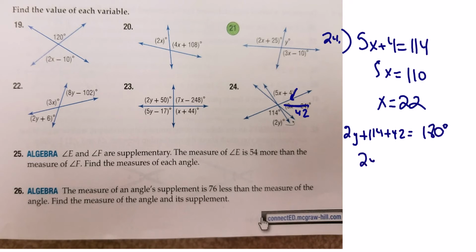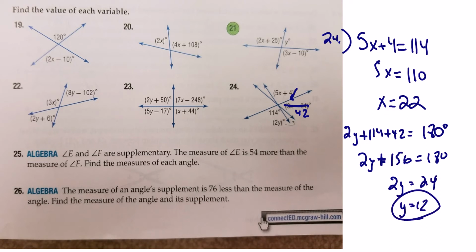I get 2y plus 156 equals 180. I subtract 156 from both sides. I get 2y equals 24, so y equals 12, which makes that little angle right there 24 degrees. And that's it for 24.